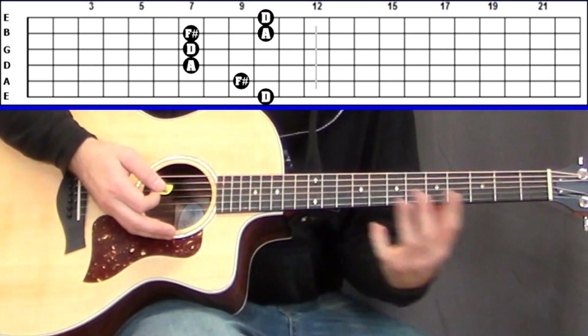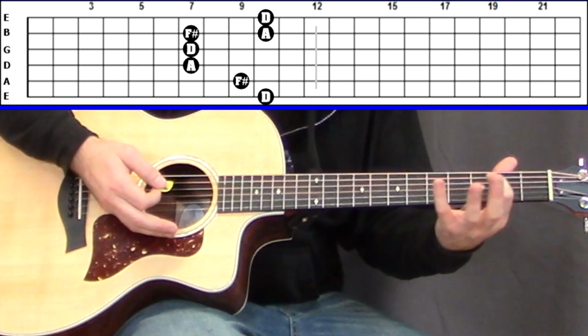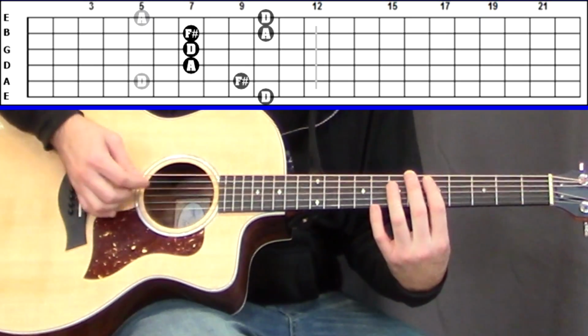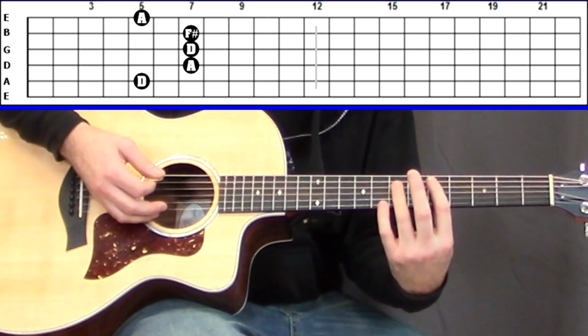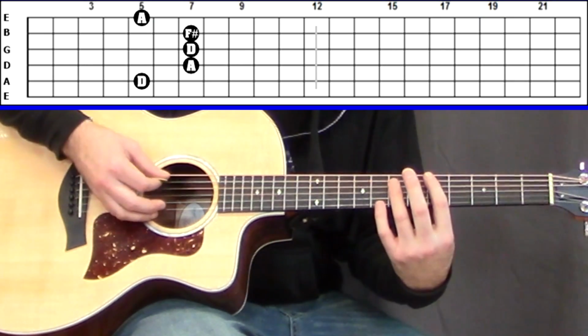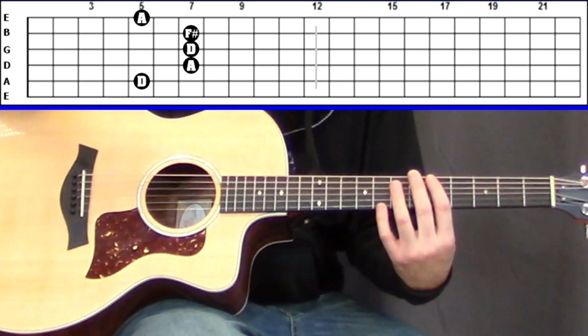All right, and then your next two are going to have their roots on the A string. So find the note D on the A string, right here, 5th fret, and we're going to play this shape here. This is just a basic major bar chord rooted on the A string. And this is known as the D major chord in the A shape. Why is it called the A shape?